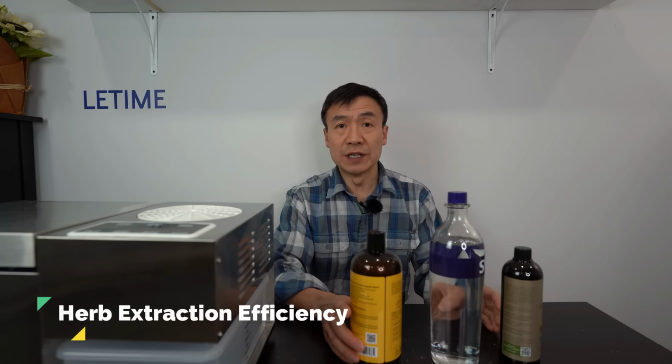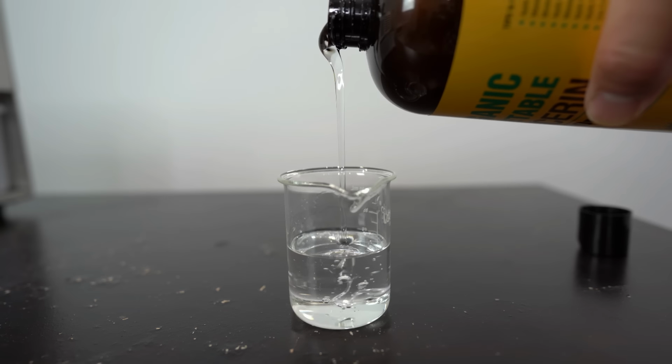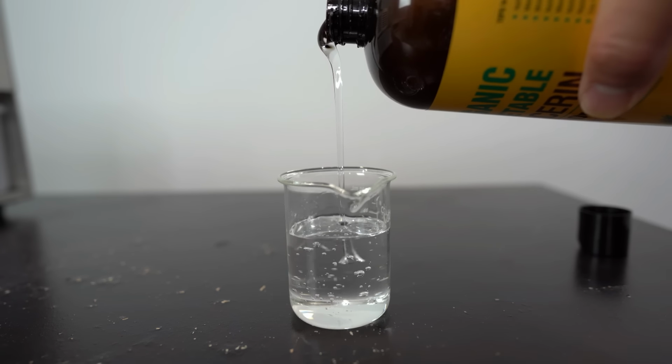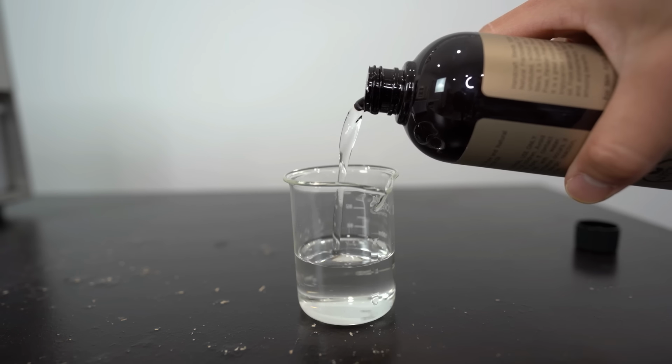The first one is about their extraction efficiency. In order to talk about that, I have 2 different angles. The first is based on their molecular size. Alcohol has a molecular weight of 46, glycerin is 92, and oil is over hundreds. Coconut oil's average molecular weight is 674, and olive oil is over 800. A smaller number of molecular weight means smaller molecules.